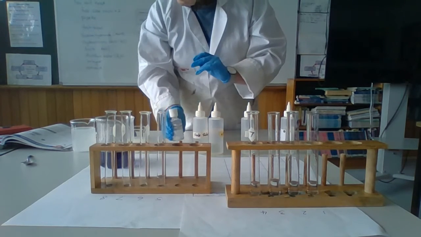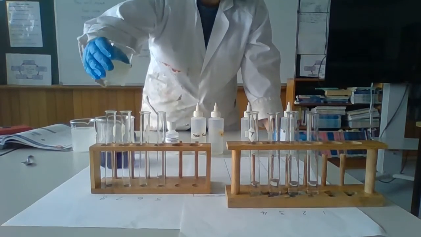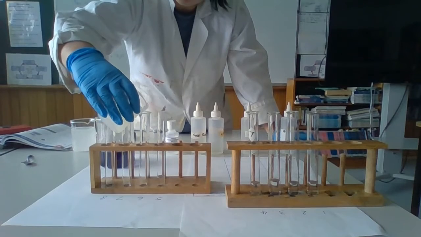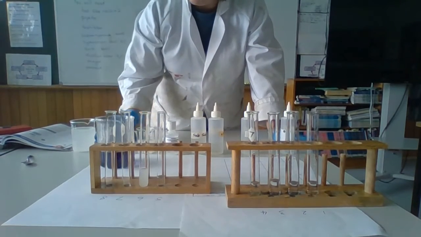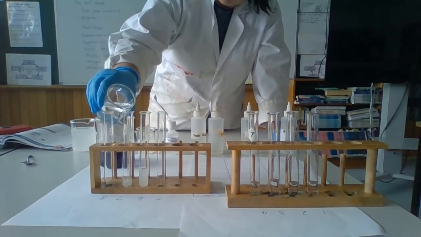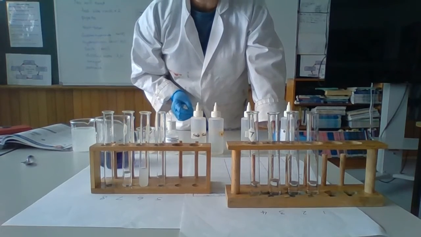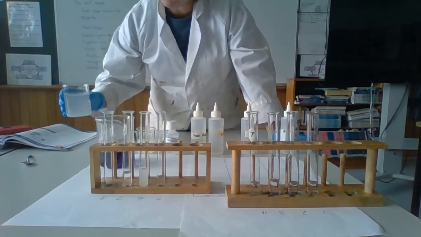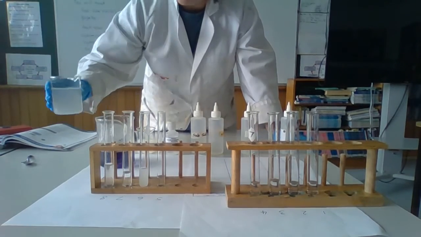And 5. And here's our lemon juice. You can just squeeze some lemon, I just use the juice. You can see that this was actually carbonated. And the last is the antacid tablet.